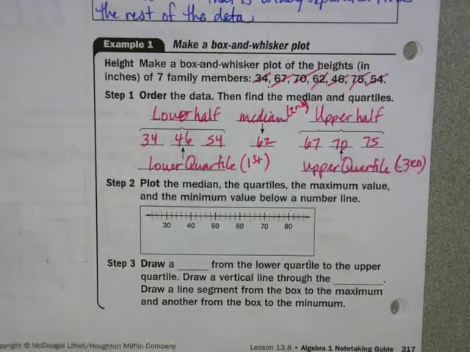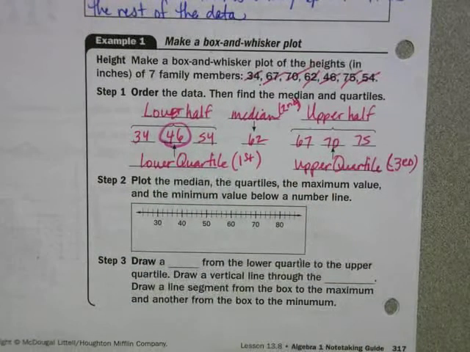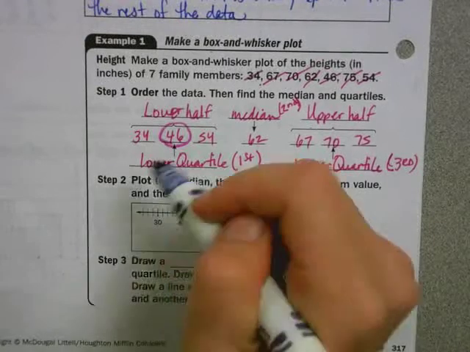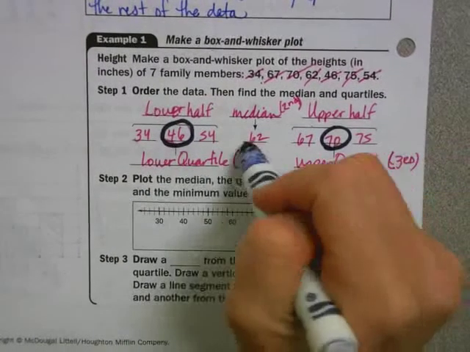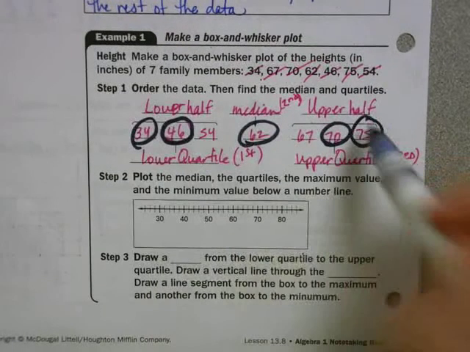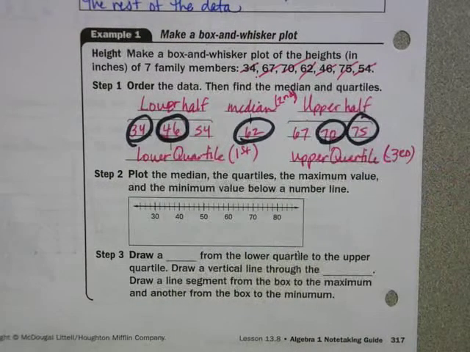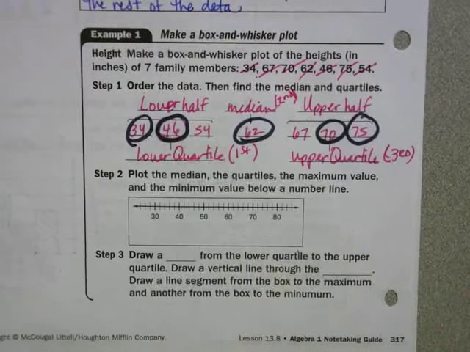Okay, so then what you do is you identify 5 key numbers. The 5 key numbers consist of the lower quartile, the upper quartile, the median, and how do you get 2 more numbers? The low and the high. Those are my 5 key numbers that are going to be represented on my box and whisker plot. My box and whisker plot doesn't go on the number line, it goes above or below. They left us room for below.